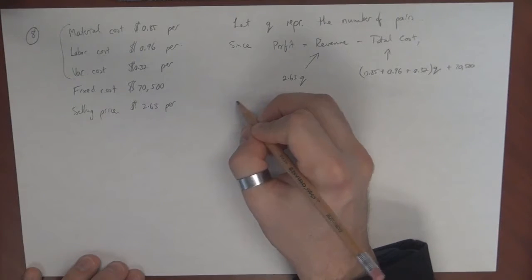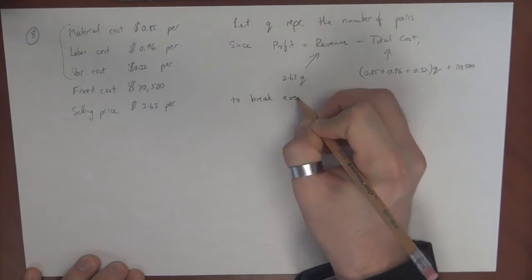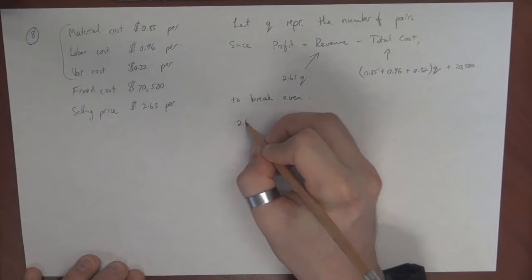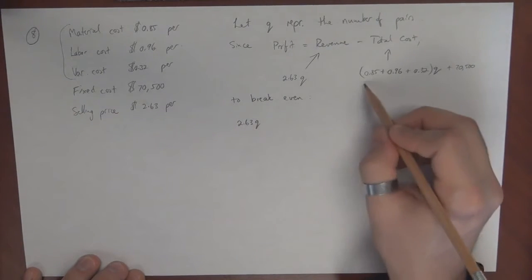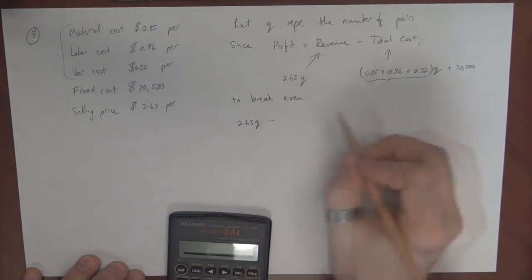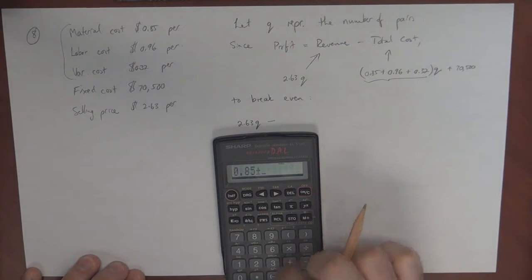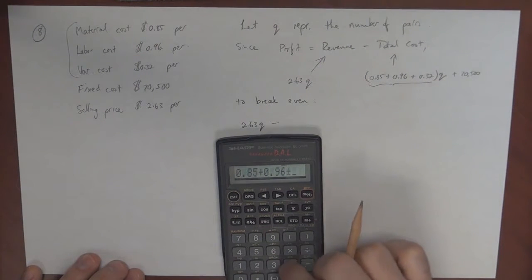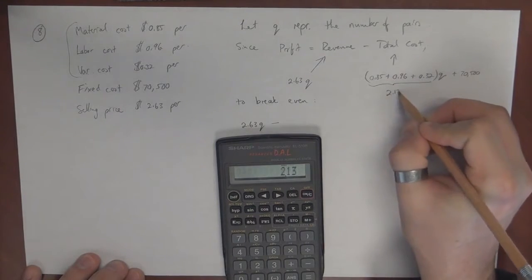Break-even point is when the profit is 0. So I have the following equation: 2.63Q minus this, what is that? 0.85 plus 0.96 plus 0.32, 2.13.